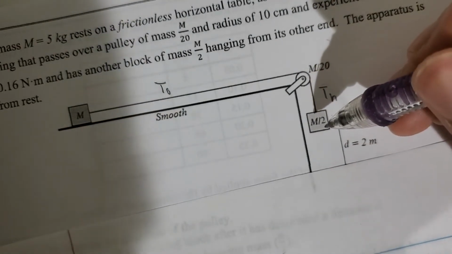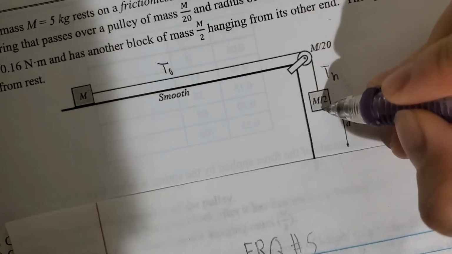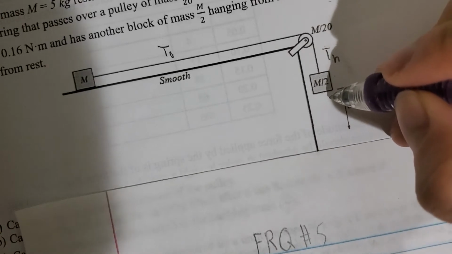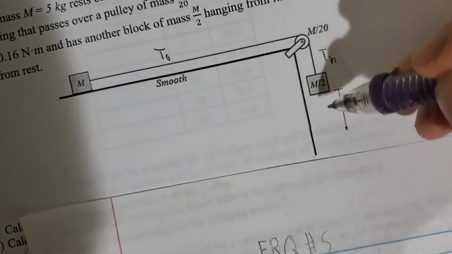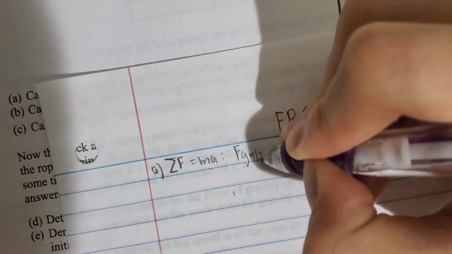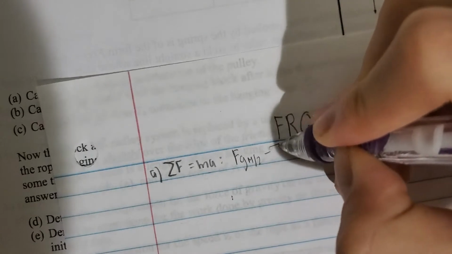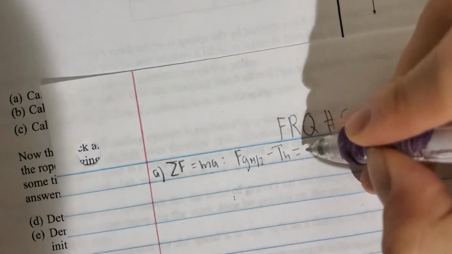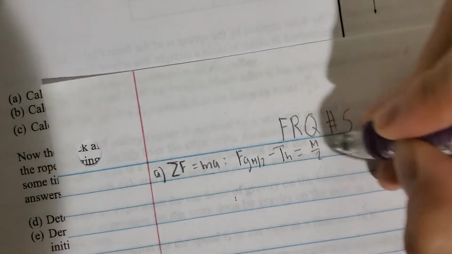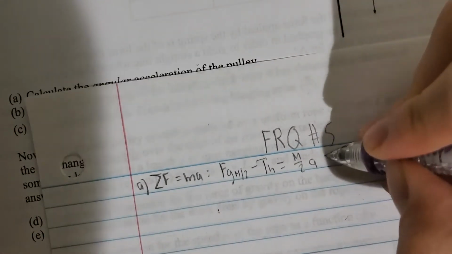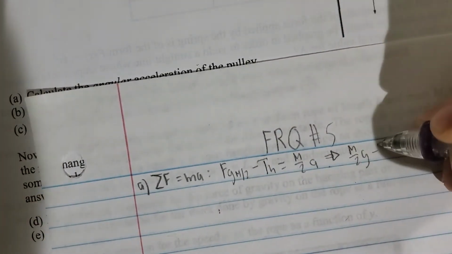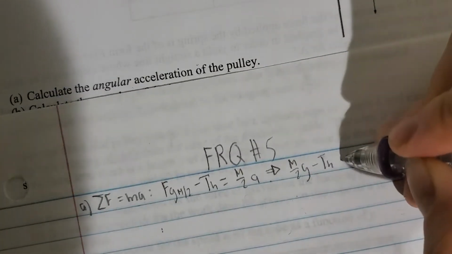So looking at the hanging mass, the forces acting on it are Fg and T_H. The system is going to move this way, so Fg is going to be bigger. So Fg of mass M over 2, the opposing force is T_H, and that is equal to the mass of the object, which is M over 2, times acceleration. Now my Fg of M over 2 is equal to M over 2 times g, so I'm going to plug that in.